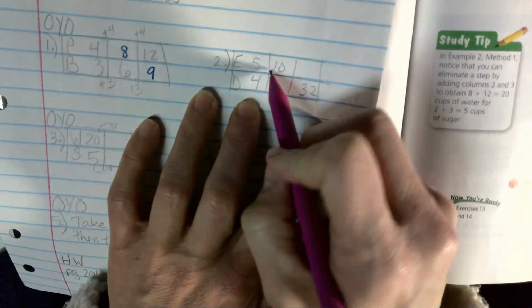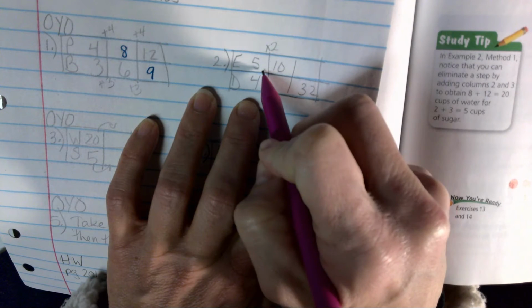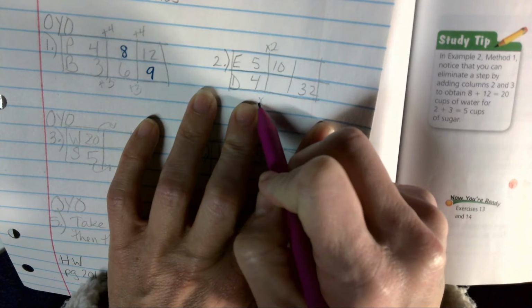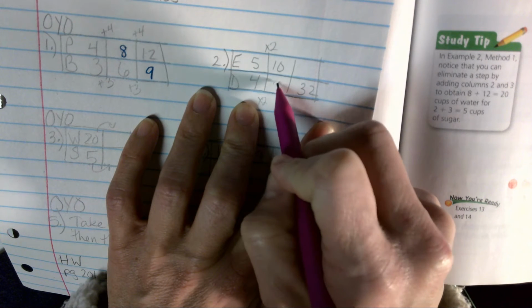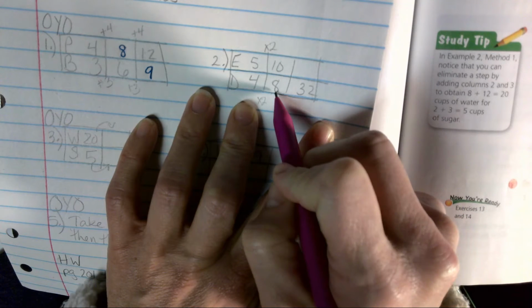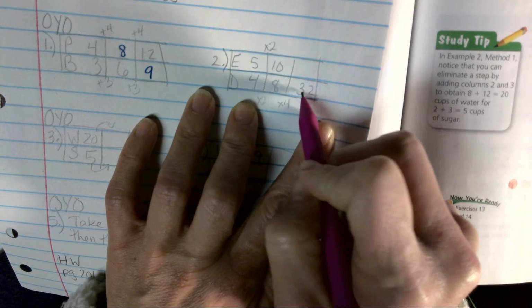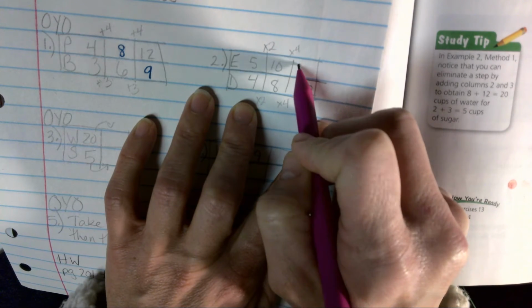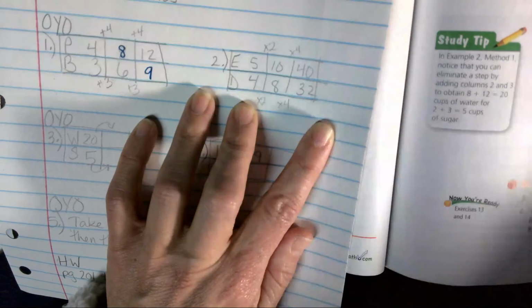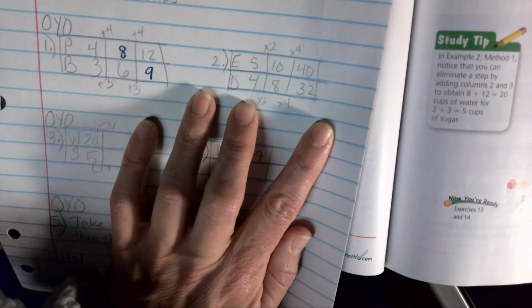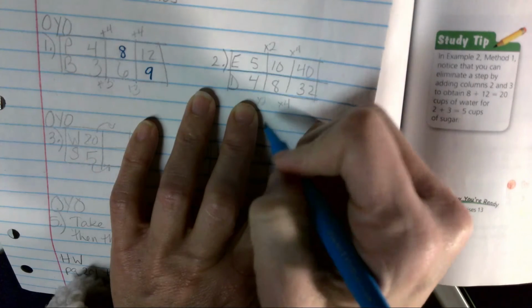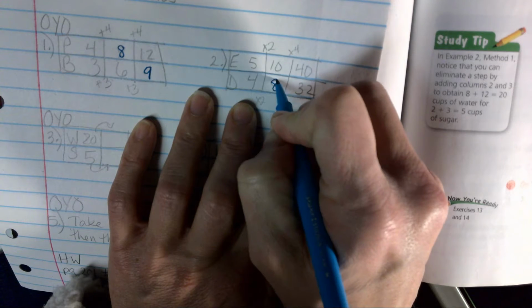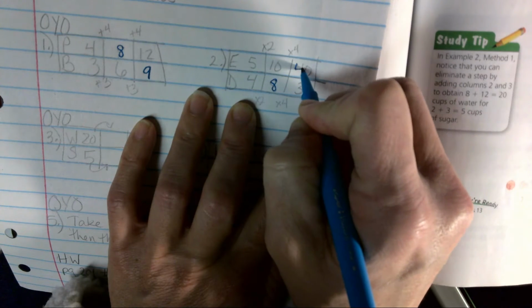So 5 times 2 is 10. 4 times 2 is 8. 8 times 4 is 32. 10 times 4 is 40. Again, those are my equivalent ratios: 5 to 4, 10 to 8, and 40 to 32.